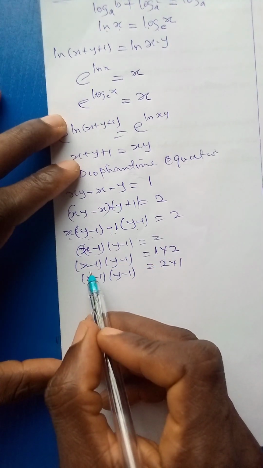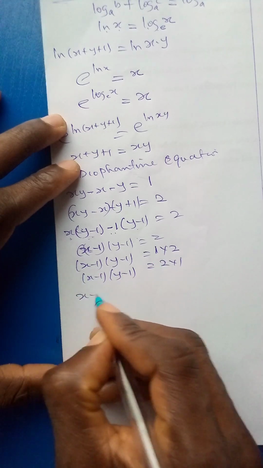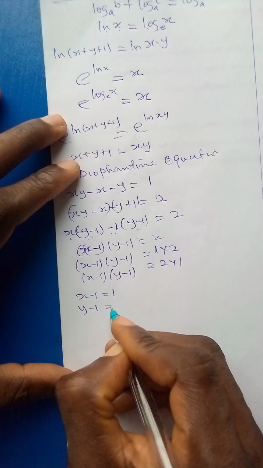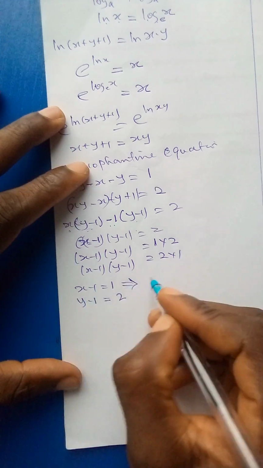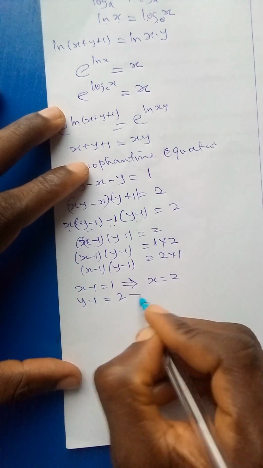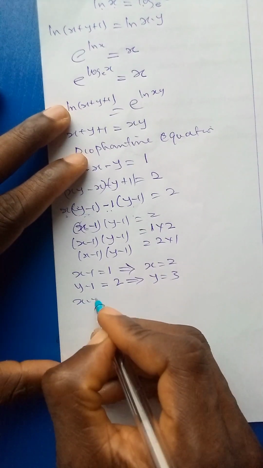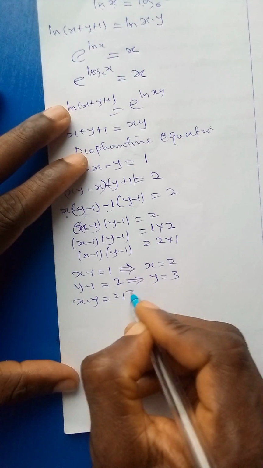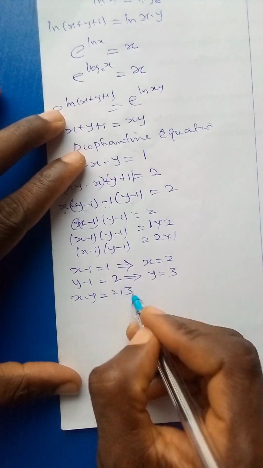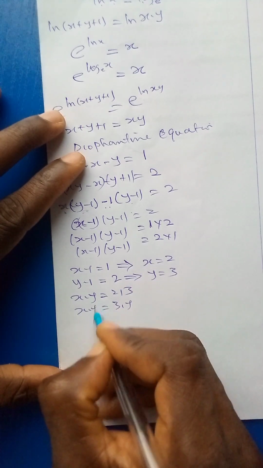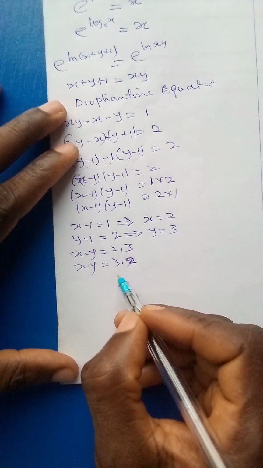I will equate x - 1 to 1, and y - 1 to 2. In this first one, x is equal to 2, and in the second one, y is equal to 3. So x comma y is equal to 2 comma 3. I can also switch the numbers. That means 3 comma 2 is still my x comma y. So I have two ordered pairs.